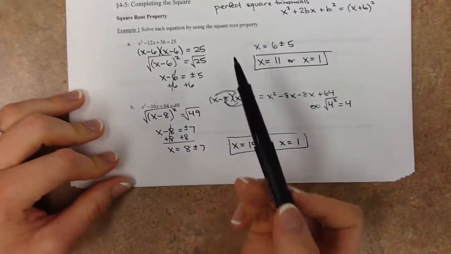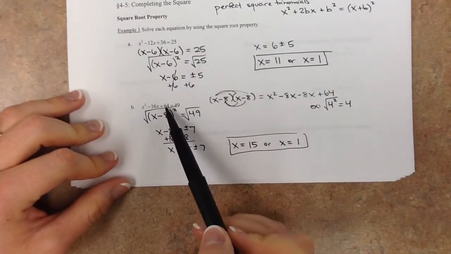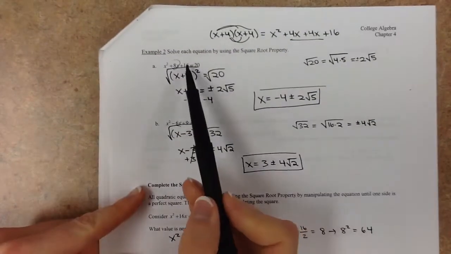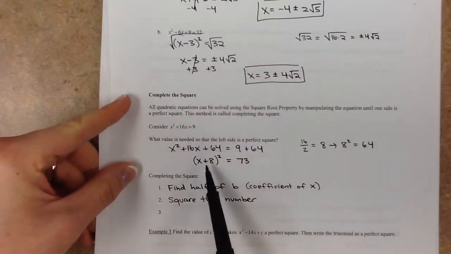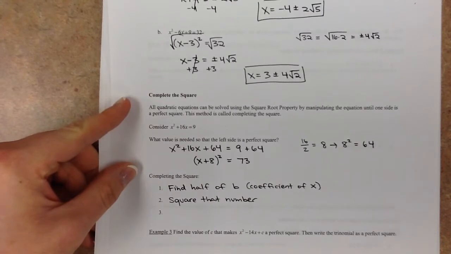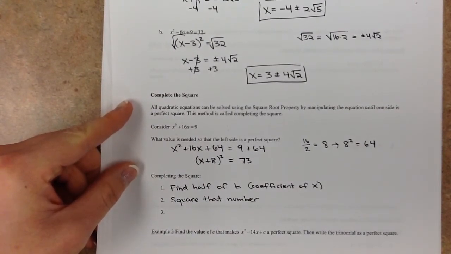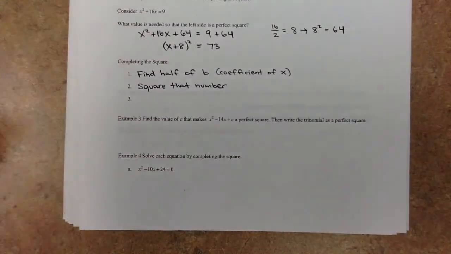One other thing to point out that will always be true, these numbers, the c in ax squared plus bx plus c, is always going to be positive. Here, here, here. The reason is that's because you're taking half of something and then you're squaring it. Every time you square something, it comes out positive, no matter how it started. Okay? And then last, add the result.